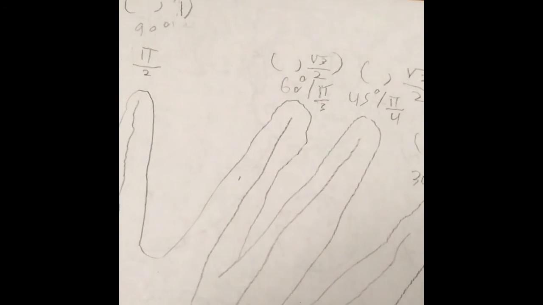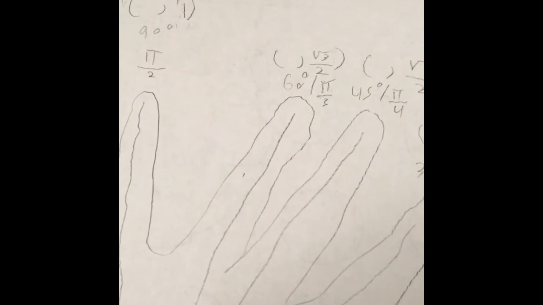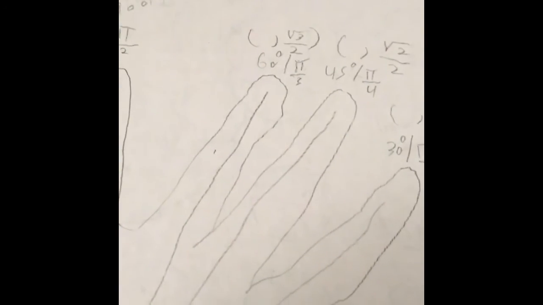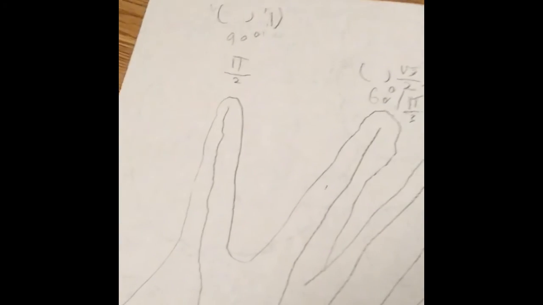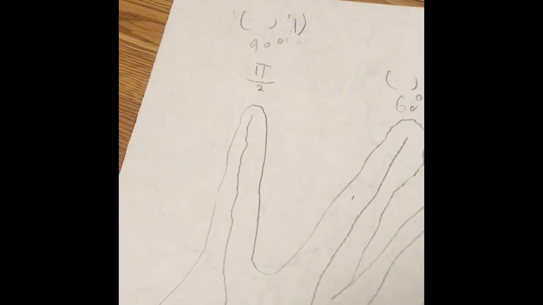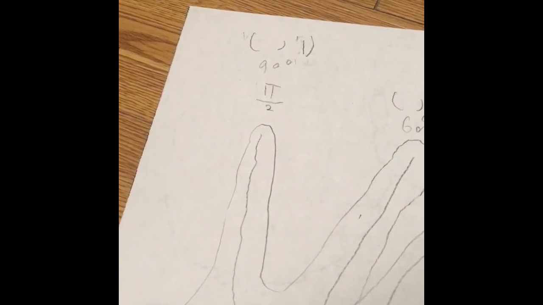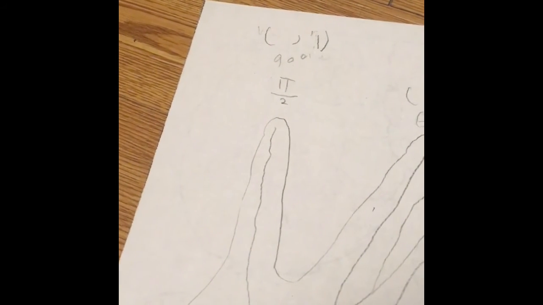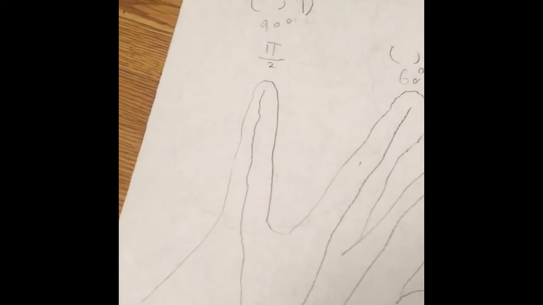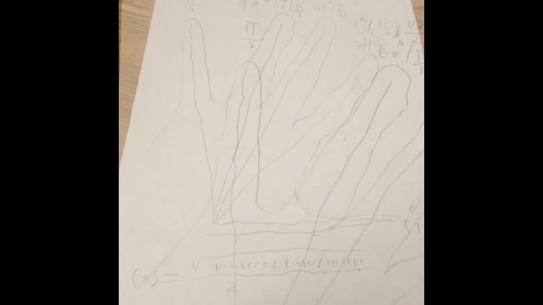The ring finger has a sine of square root of 3 over 2 due to its having 3 fingers to the right, and the pinky has a sine of square root of 4 over 2 due to its having 1, 2, 3, 4 fingers to the right, which simplifies down to 1.